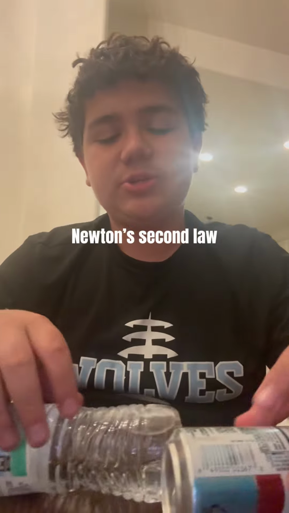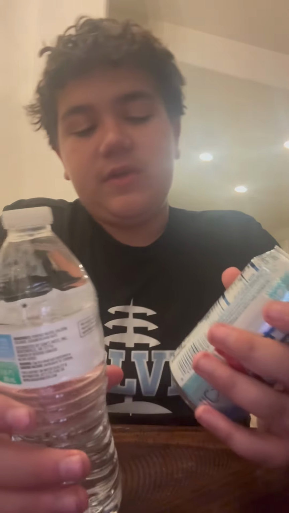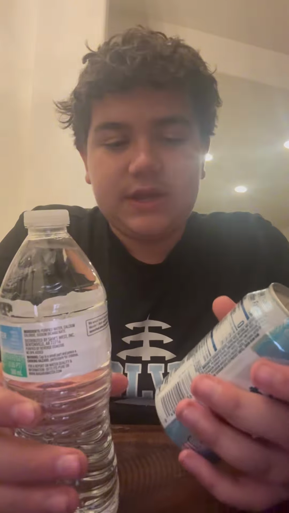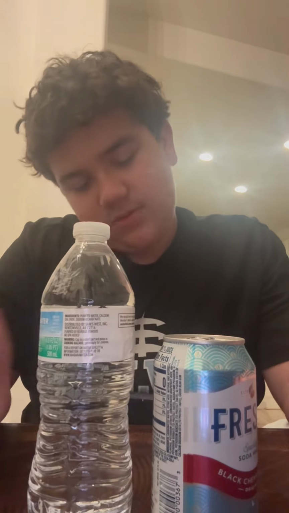Okay, so this is my demonstration for Newton's second law, and I am using a can and a water bottle. The water bottle is heavier because it has more mass, and I'm going to be explaining that the can will move further because it has less mass, and I'm going to be applying the same amount of force on them. So these are the same points, and I'm going to apply the same amount of force, and the can should go further.